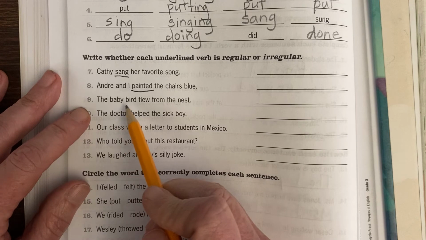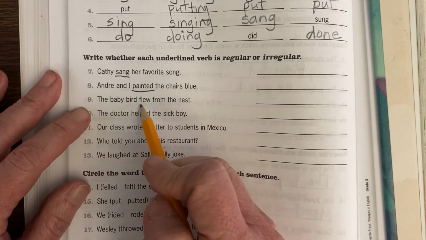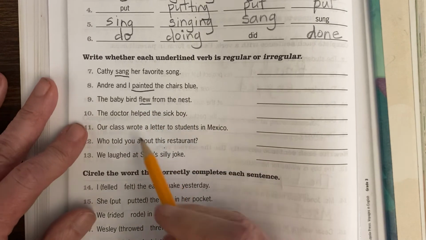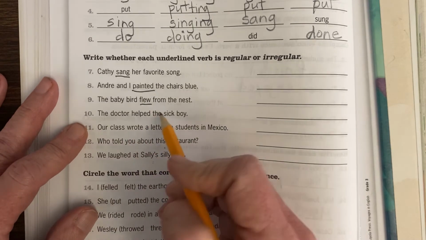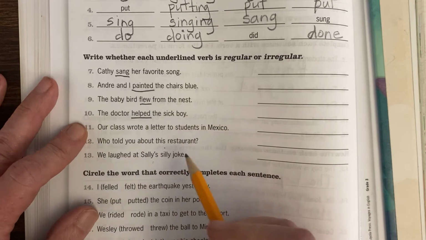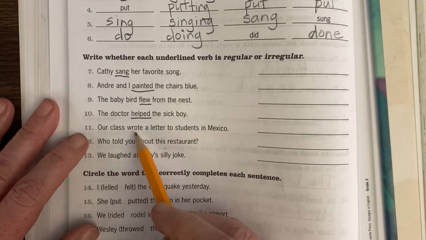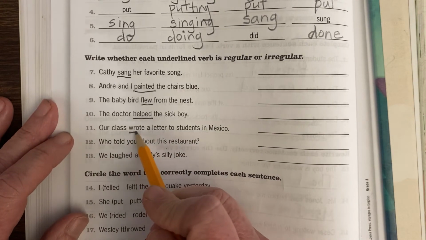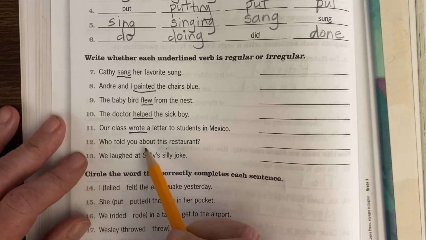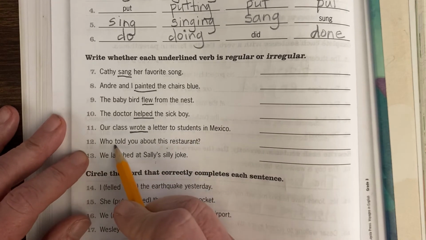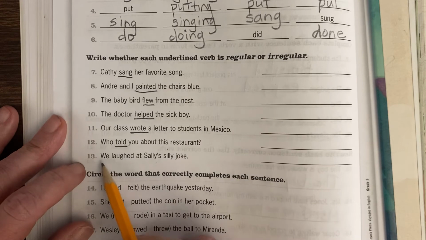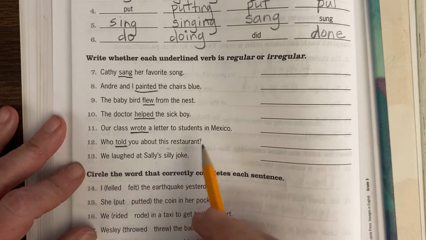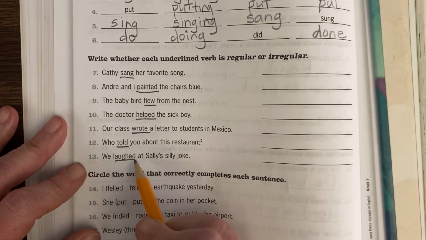Number 9, the baby bird flew from the nest. Underline flew. The doctor helped the sick boy. Underline helped. Our class wrote a letter to students in Mexico. Underline wrote. Who told you about this restaurant? Underline told. We laughed at Sally's silly joke. Underline laughed.